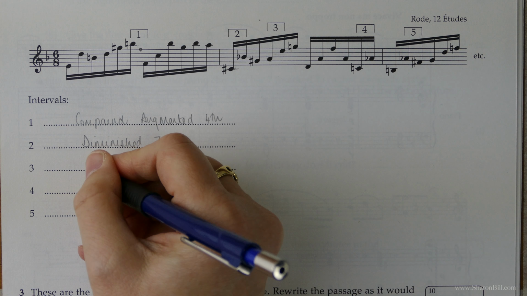Now this next section is a transposition question, which is very similar in terms of working out intervals, because we are still shuffling around intervals and adjusting and raising and lowering notes as necessary. It's quite a similar sort of thinking process to intervals.